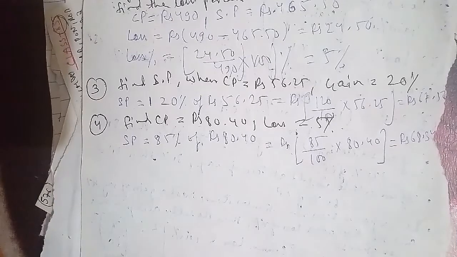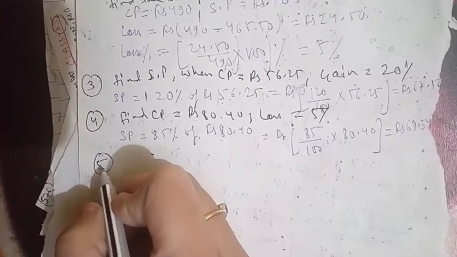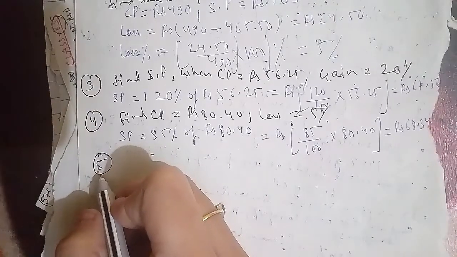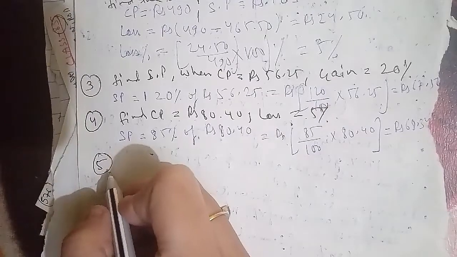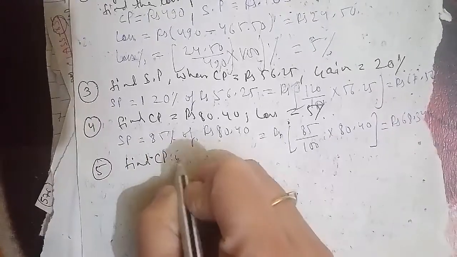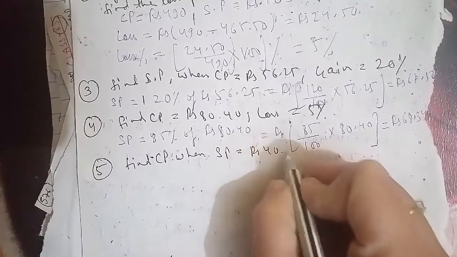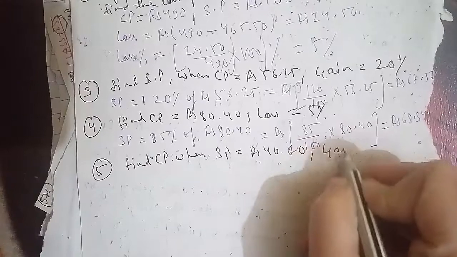So here we go ahead and discuss the next one, which is the fifth question of the session as well. The question is, find CP when SP is equals to 40.60 and gain is equals to 16%.